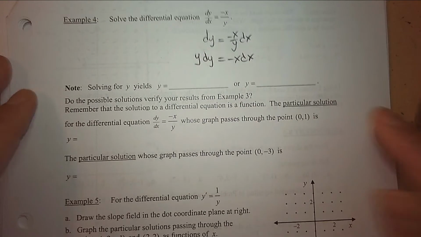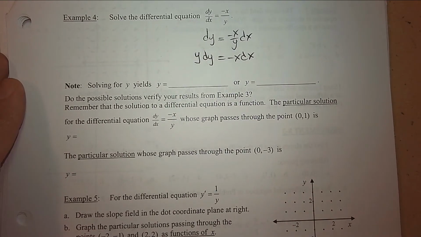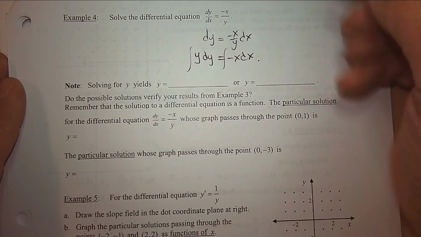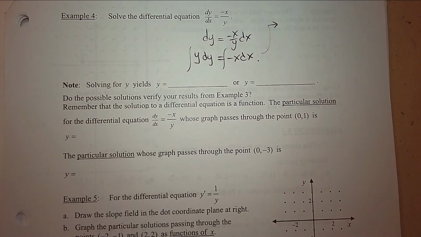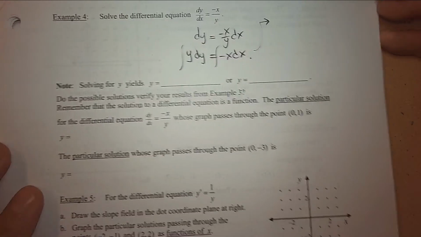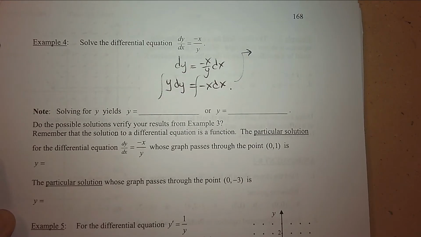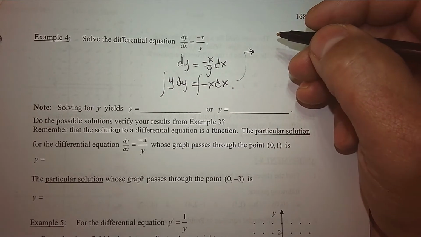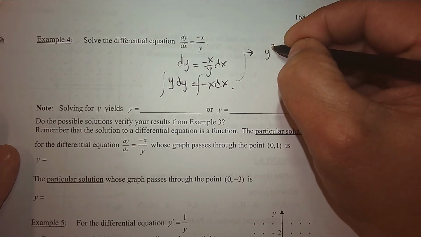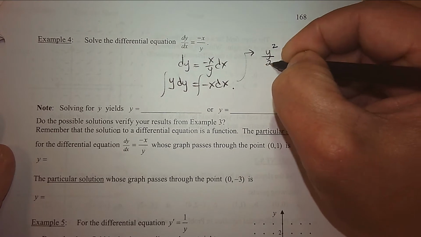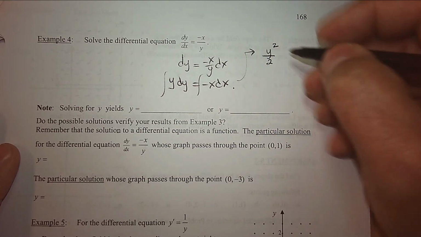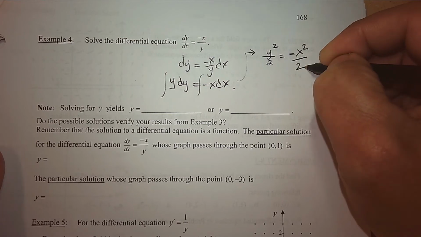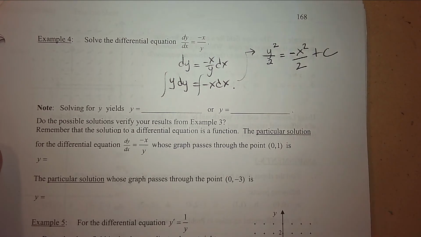So I'm going to multiply both sides by y. Are we here together? Now what do I do? Okay, I'm going to do that up here. Do you know how to integrate y? So it's just basic anti-power rule, right? Add 1 to the exponent and it's 2 and then divide by 2, right? Or 1/2. How about the second one?